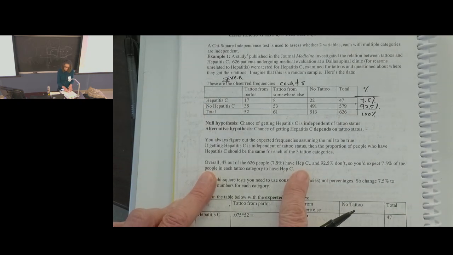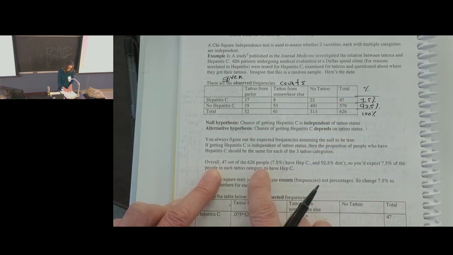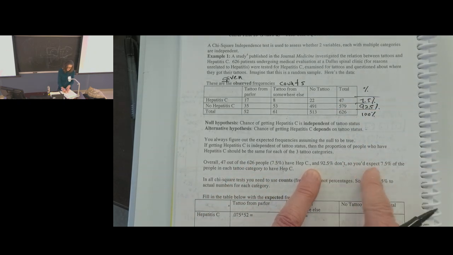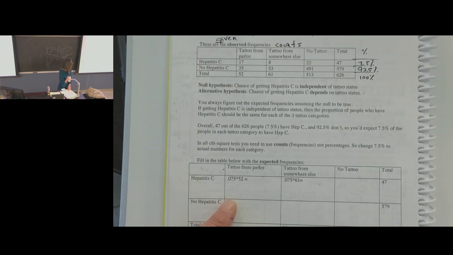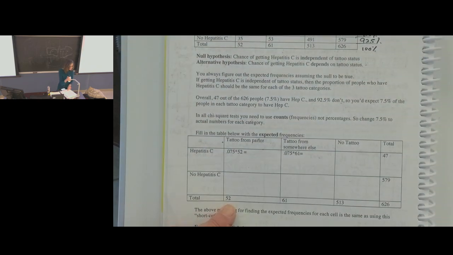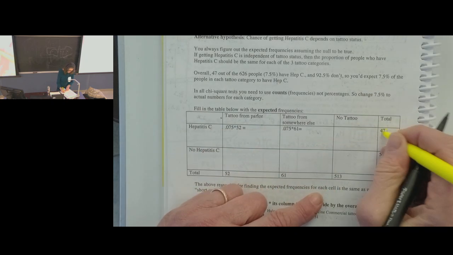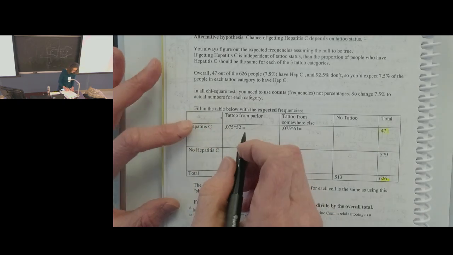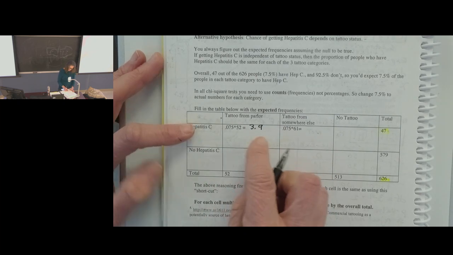So that's the idea of how you do the test. That's what I say here. Okay? So overall, 47, out of the 626, that's 7.5%. This is how it breaks down. So you'd expect that across the board. Okay, so let's go down here and keep these totals. We know these totals. And so under the null, 47 out of 626, we'd expect a 7.5% breakdown here. That would give us 3.9 here.